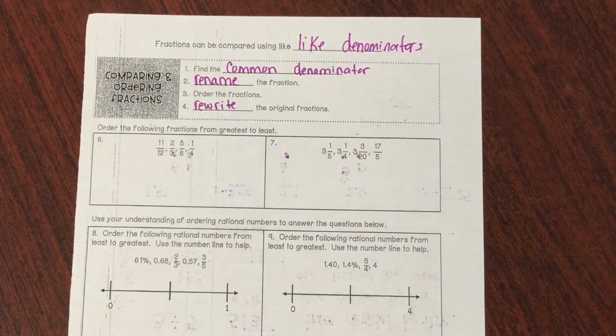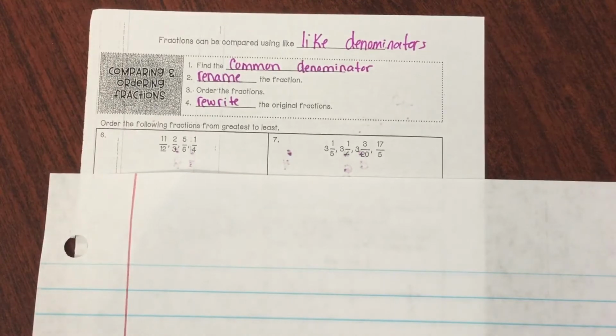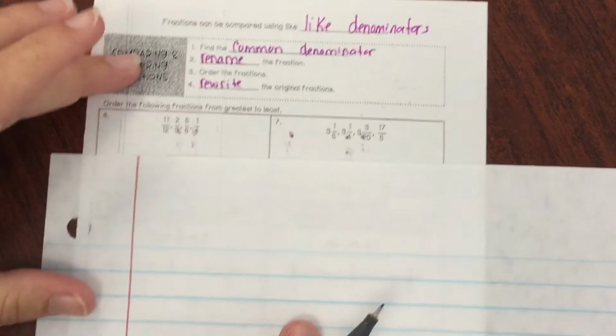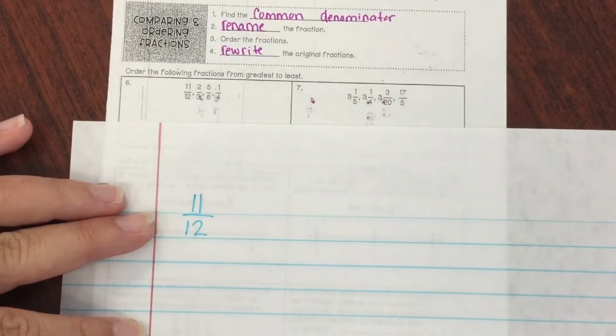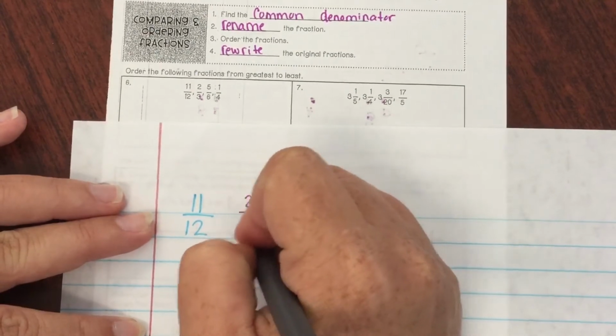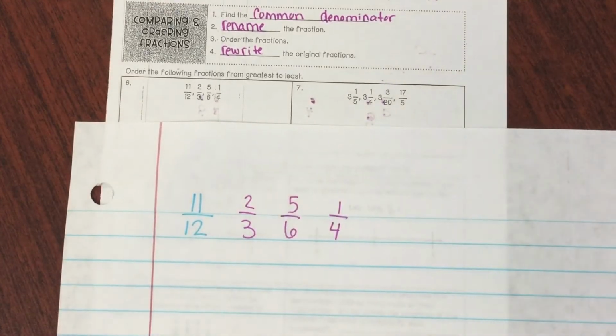All right, so let's look at what this is going to look like as far as our examples. I have my fractions of 11/12. I'm going to use a different color. 2/3, 5/6, and 1/4, correct? Can I compare them the way they are? I cannot. I need to do one of a few things. I need to either change them all to a decimal form and compare them that way, or I need to change them all to a common denominator.